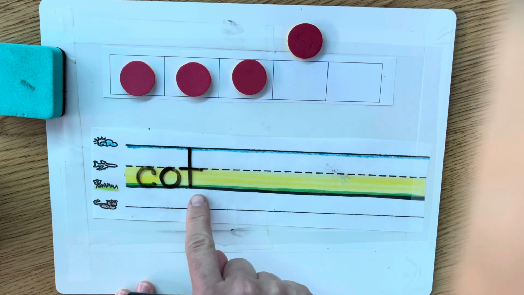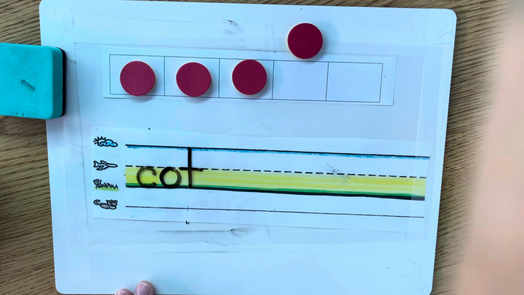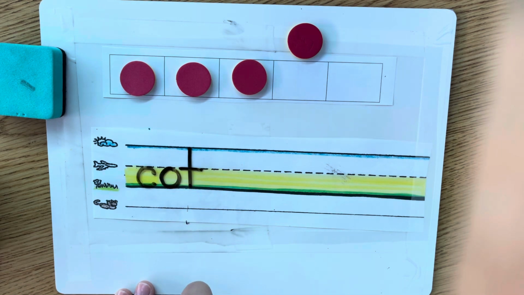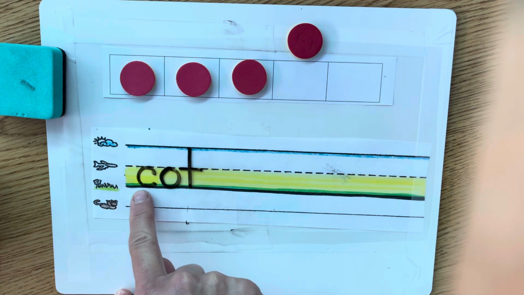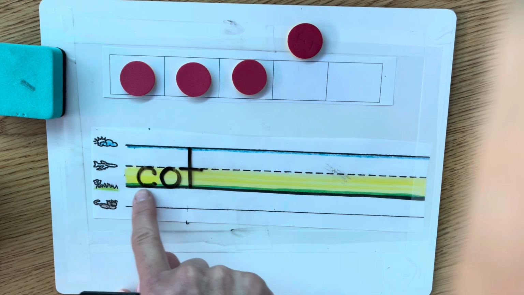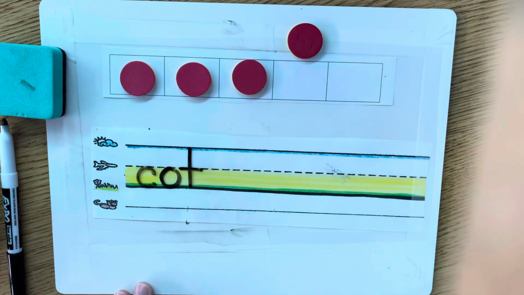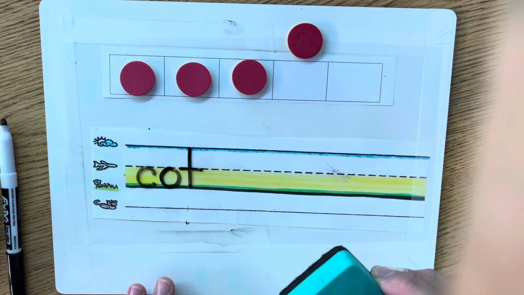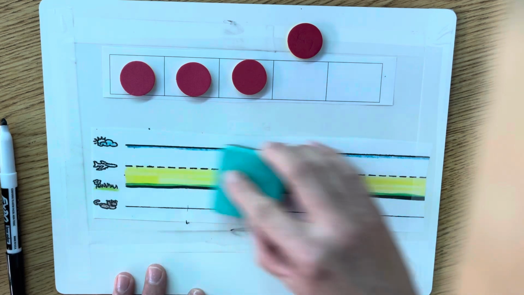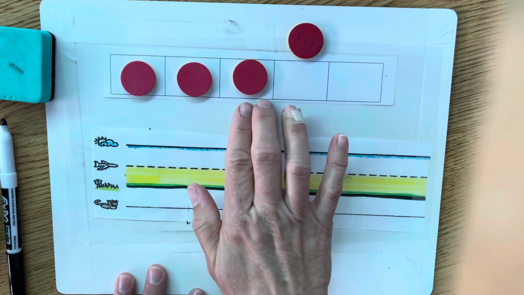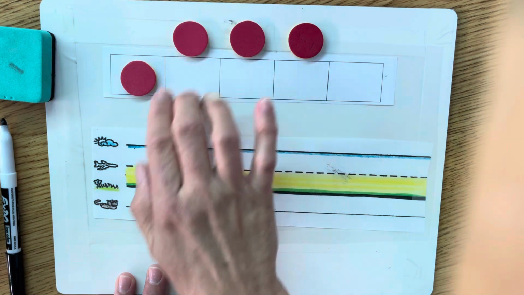K, ah, t, cot. Touch the letters and make the sounds. K, ah, t. Now run your finger along the bottom to read the word. K, ah, t, cot. 3 sounds, 3 letters in the word cot. Now I'm going to put my marker down, erase my word, put my eraser away, and push those counters right back on top of those squares.